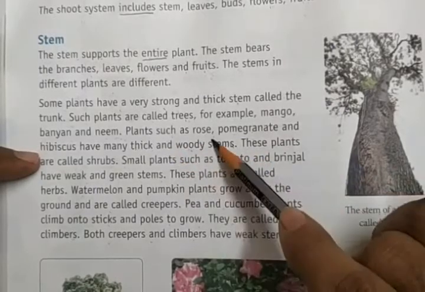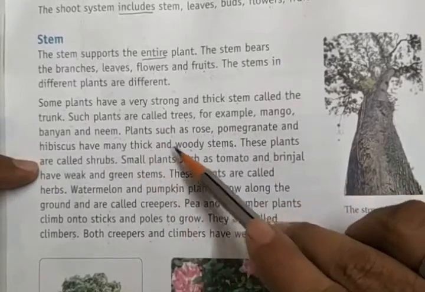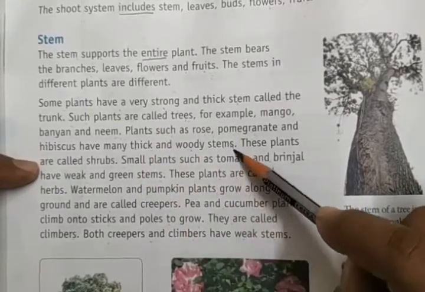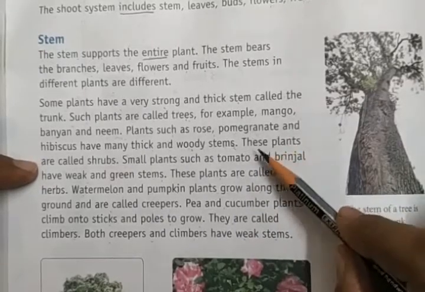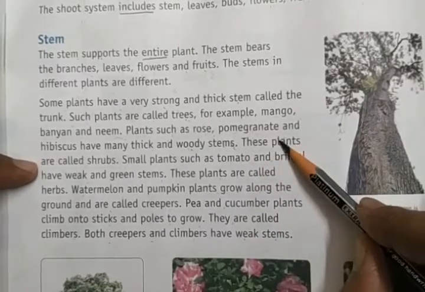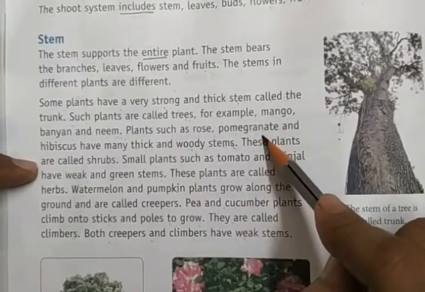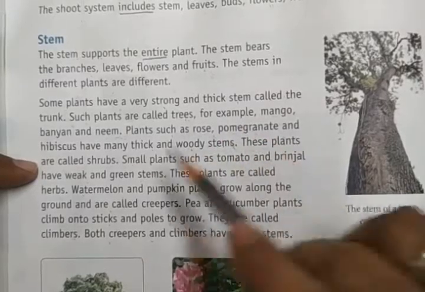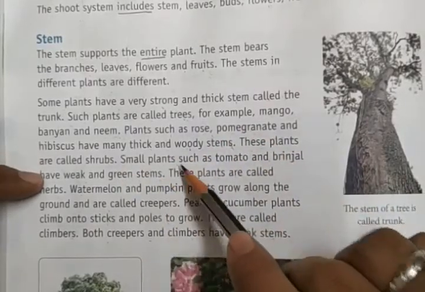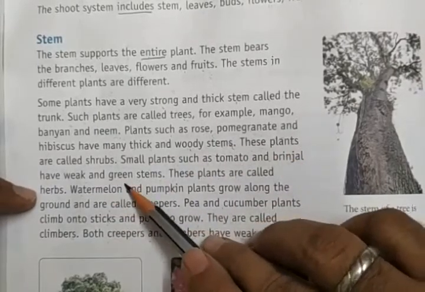Plants such as rose, pomegranate and hibiscus have many thick and woody stems. These plants are called shrubs. Small plants such as tomato, brinjal have a weak and green stem.